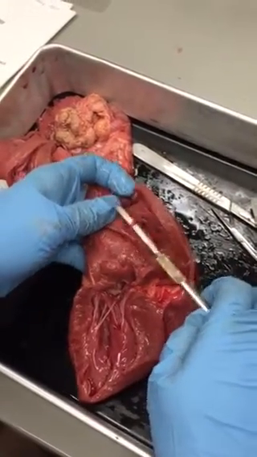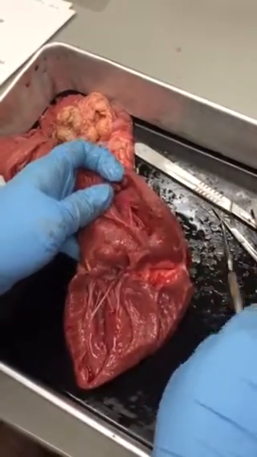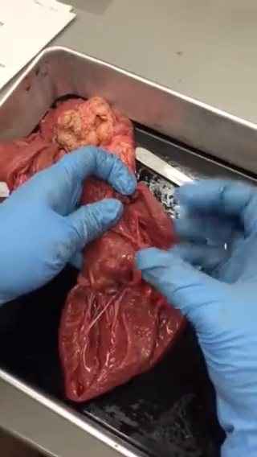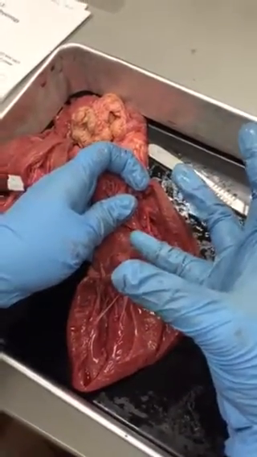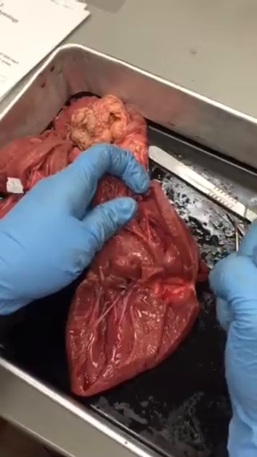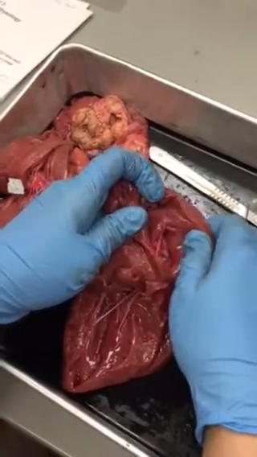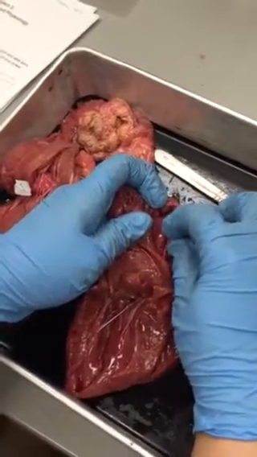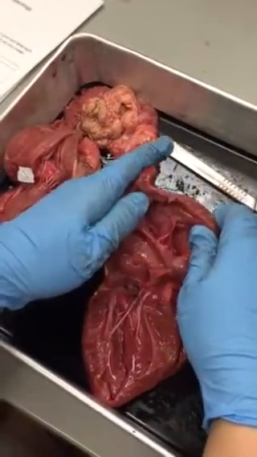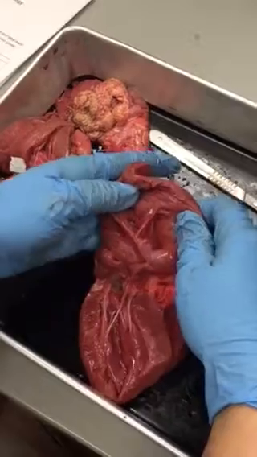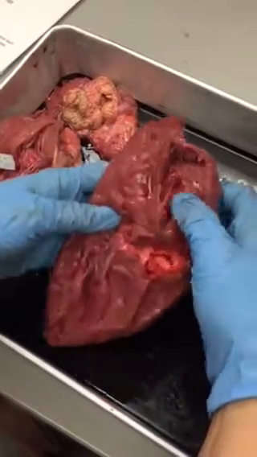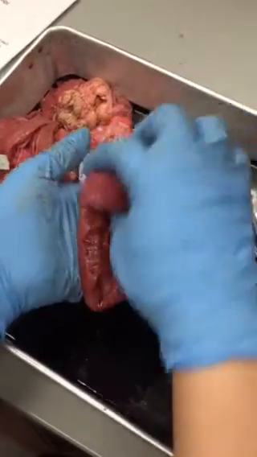The moderator band is basically going to act as an extra muscle that can help the ventricle contract because there's not as much muscle for the right side, so it's just going to add a little bit of help with closing the ventricle fully to pump the blood out. So those are those main structures, and then the hardest part for everybody is going to be the vessels.